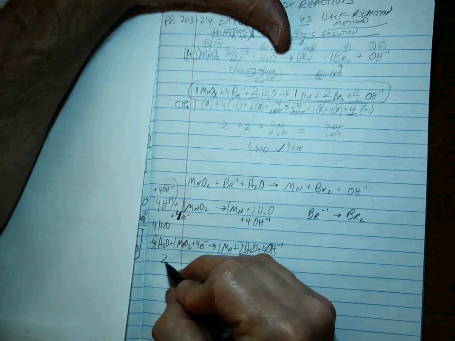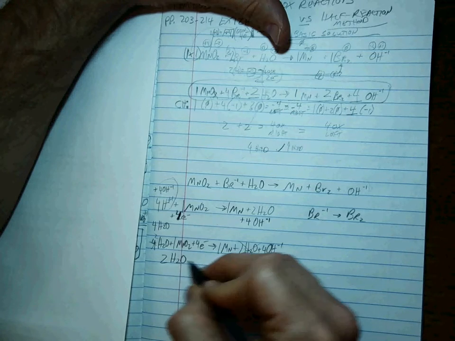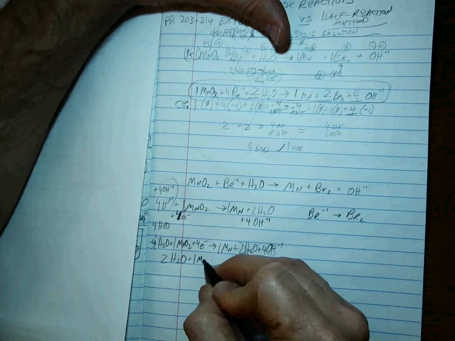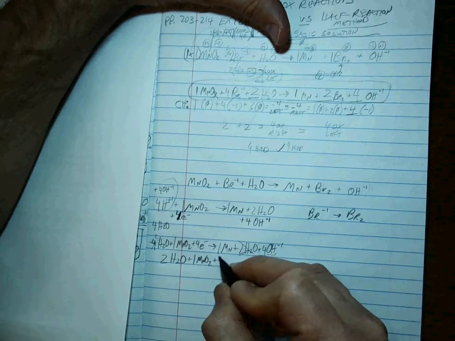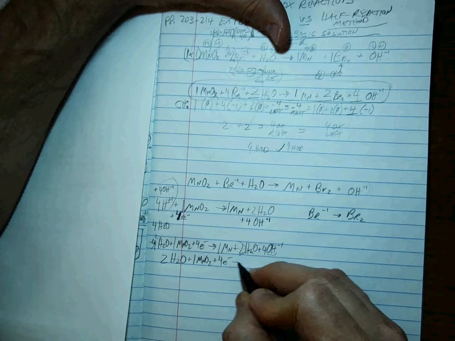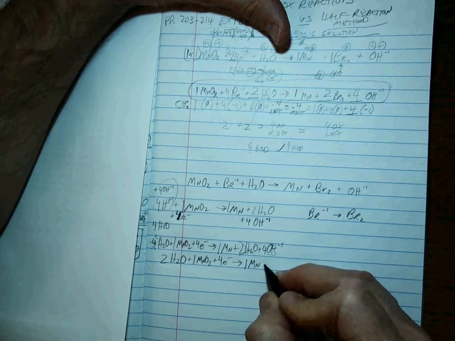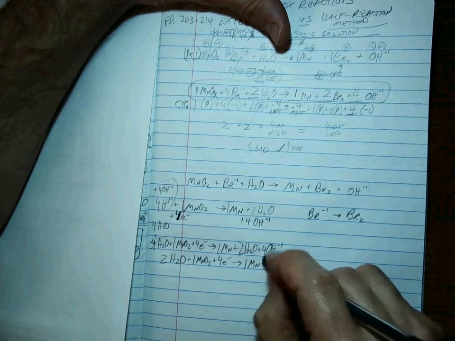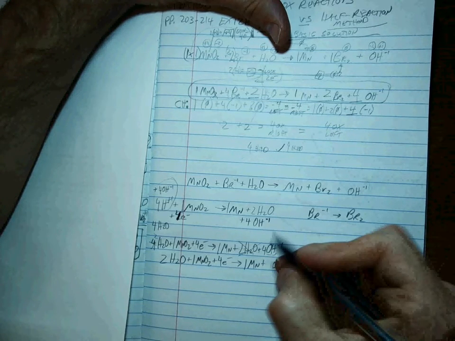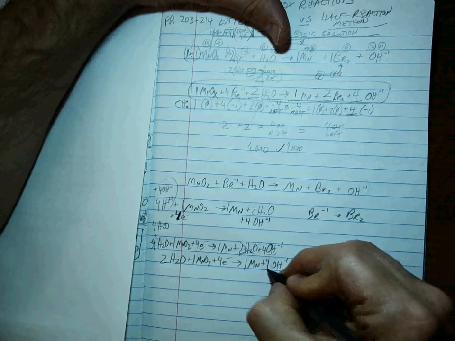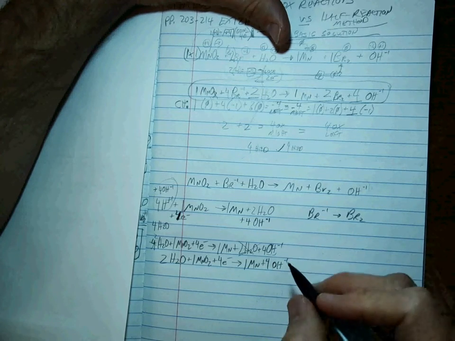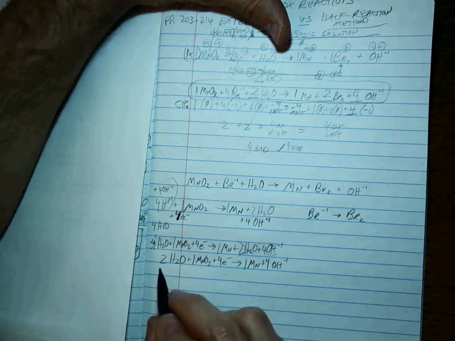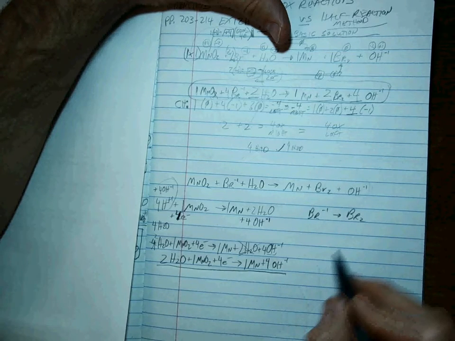So our final balanced half reaction here is 2 waters plus 1 MnO2 plus 4 electrons goes to 1 Mn plus 4 hydroxides. Okay, that's that half reaction right there.